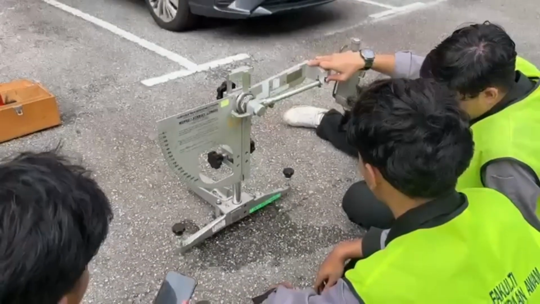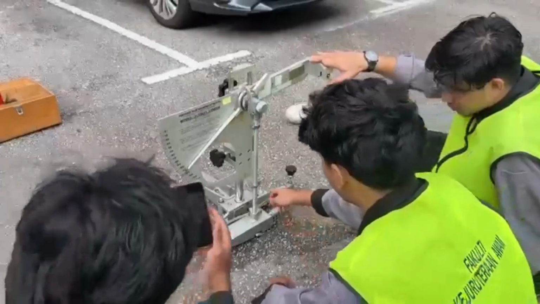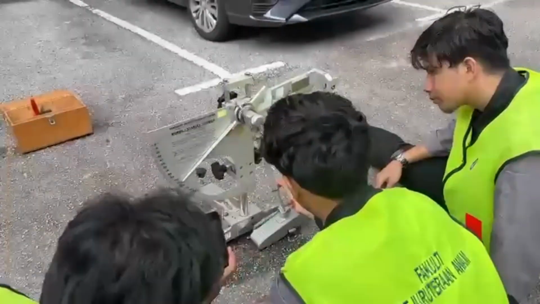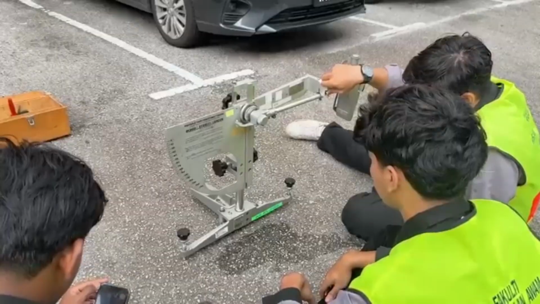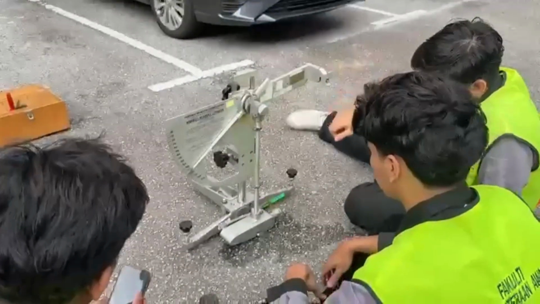For the wet test, we thoroughly wet the pavement surface with water and repeat the swinging process. This allows us to compare how much grip is lost when the road is rainy or damp.